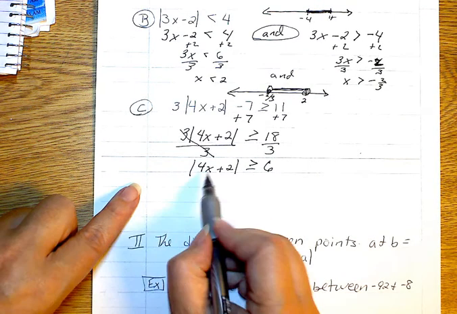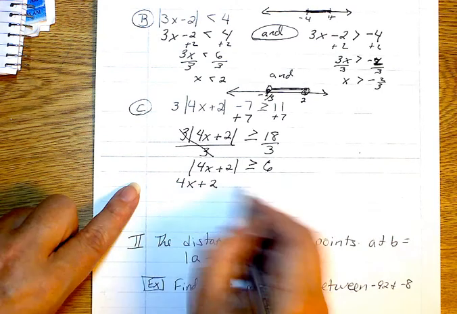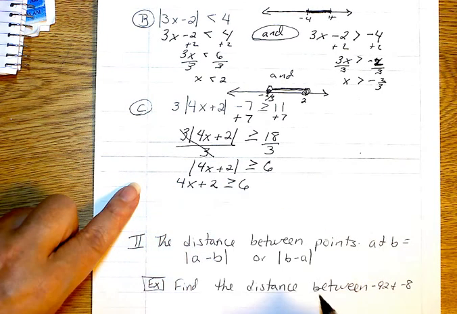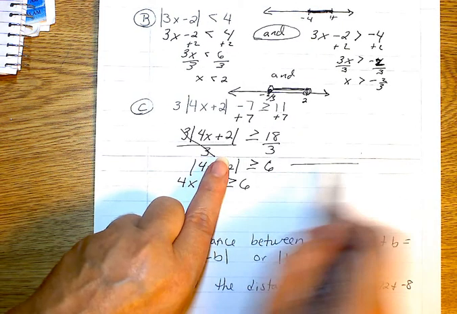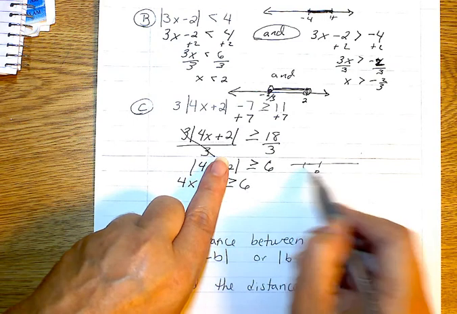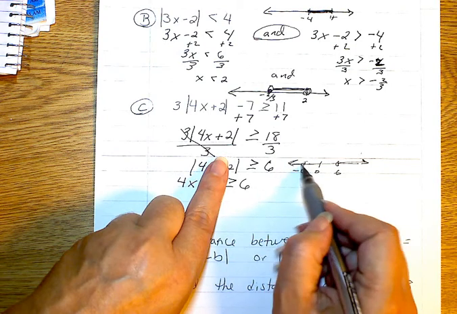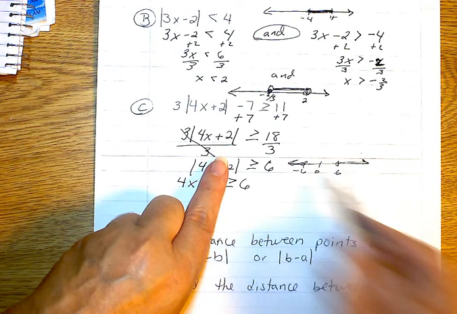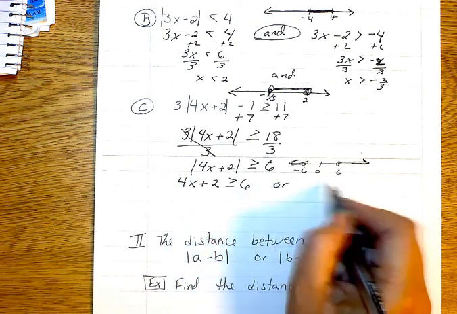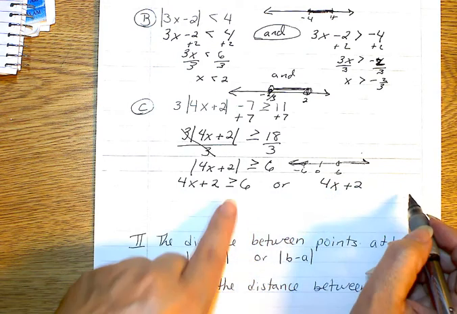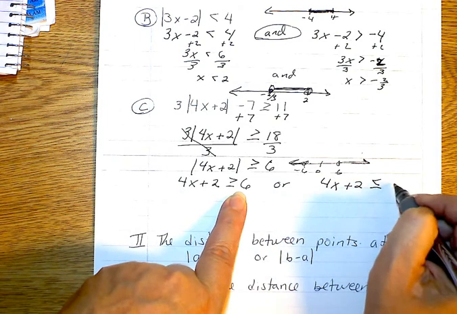It's always the same thing. So it's 4x plus 2 is greater than or equal to 6. If you're thinking about this as an x and you're at 0 and 6, remember it's this way. So if you're thinking about it this way, that means it's your "or." That's what it's going to end up looking like. So it's "or" 4x plus 2. What do we do to the sign? You flip it, and then you make that negative, so negative 6.